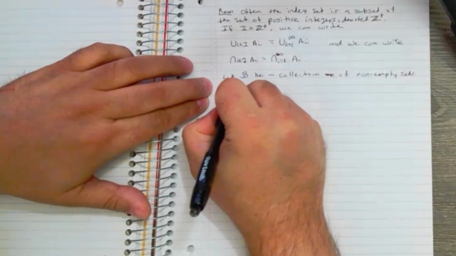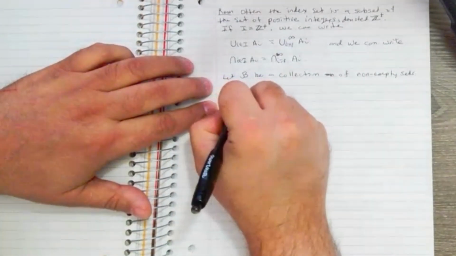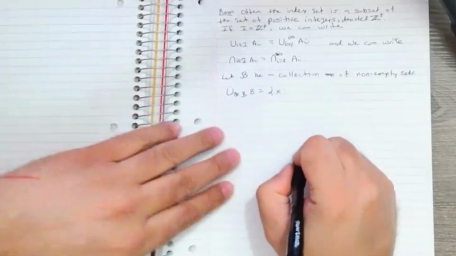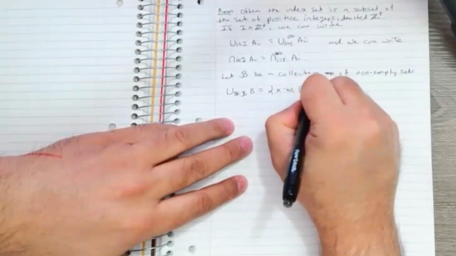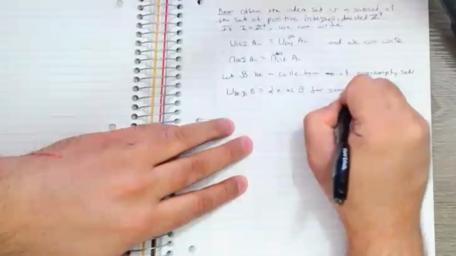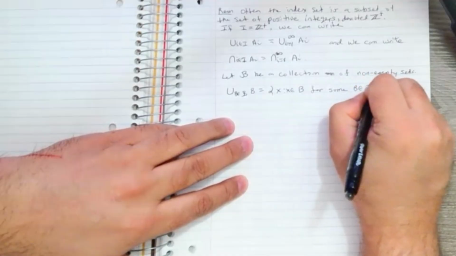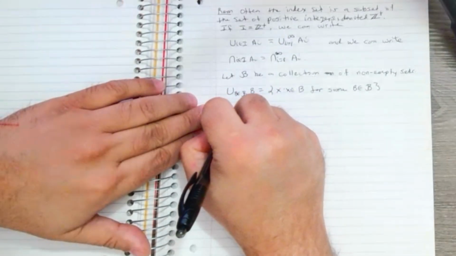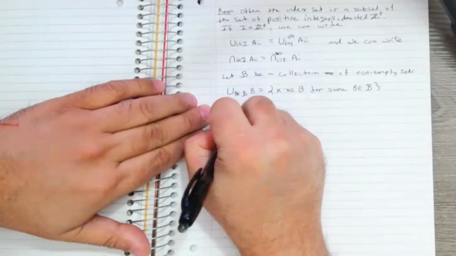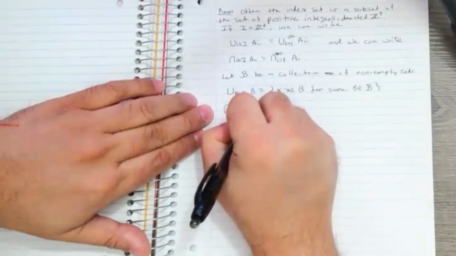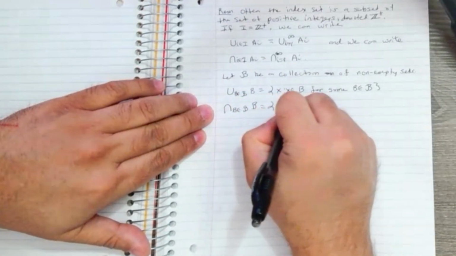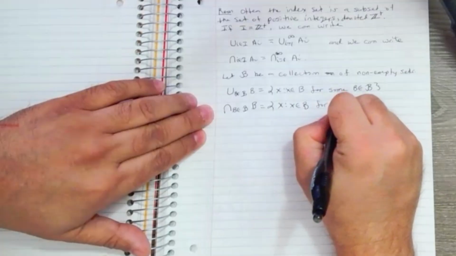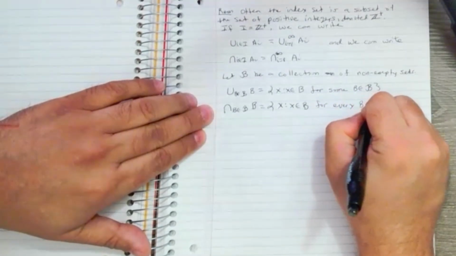Then the union of the elements B in that collection is the set of all the elements X such that X is in a set B for some set B that is in the collection script B, and the intersection of all of the sets B in the collection script B is the set of all the elements X such that X is in the set B for every element B in the collection script B.